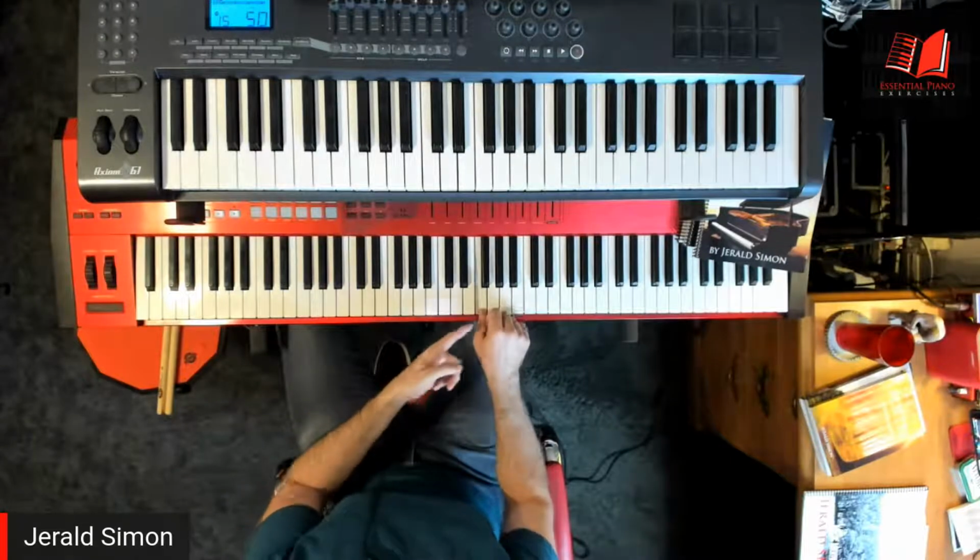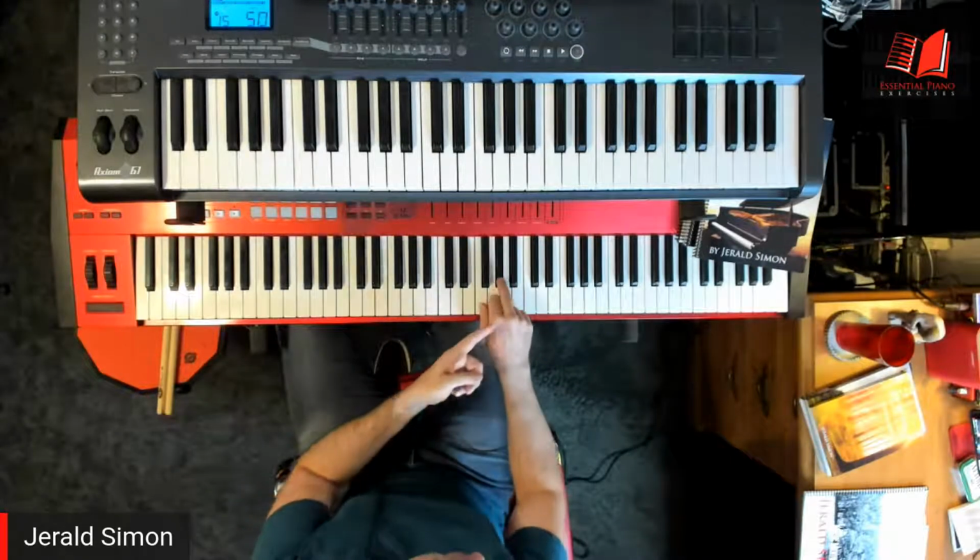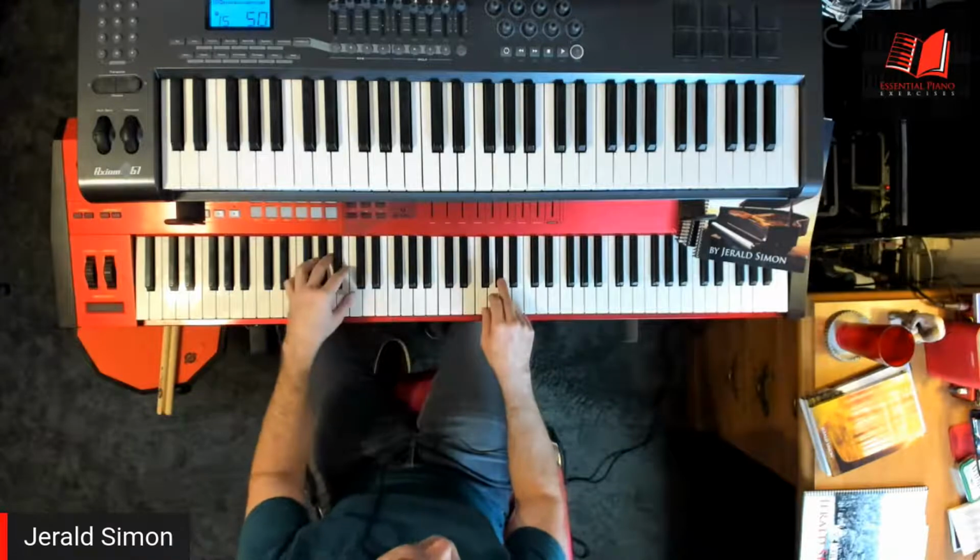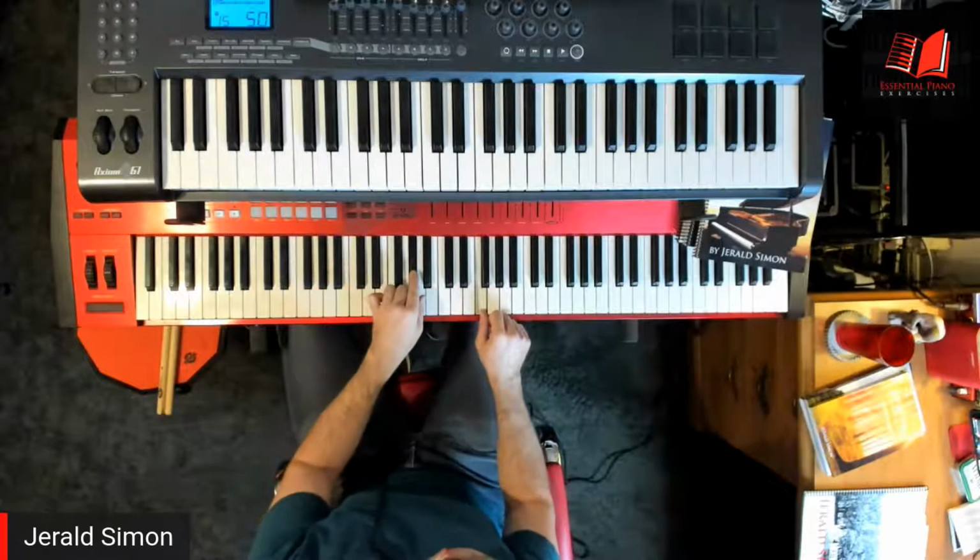Maybe instead of going to the 1 there, I want to go back to the 3, the A flat, and then go back to 1.